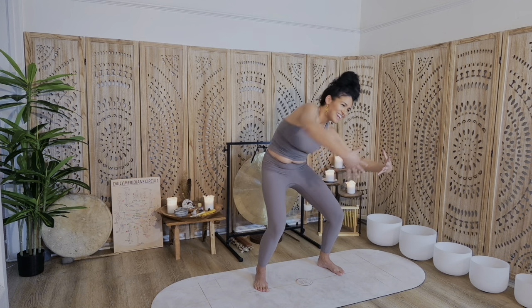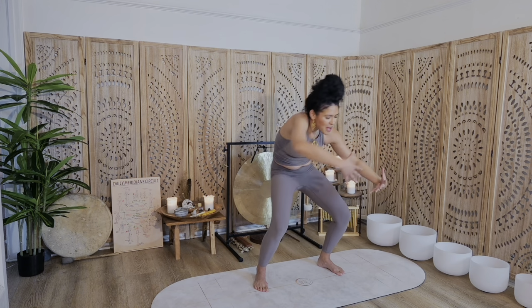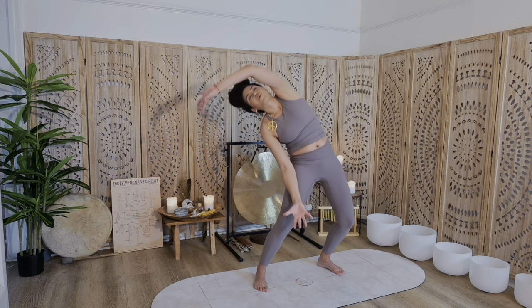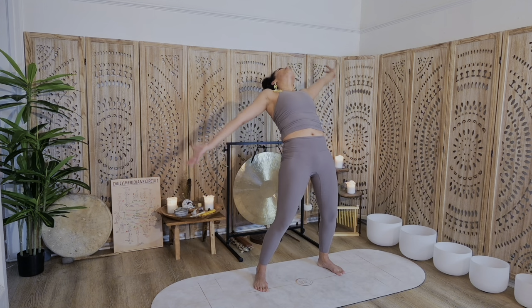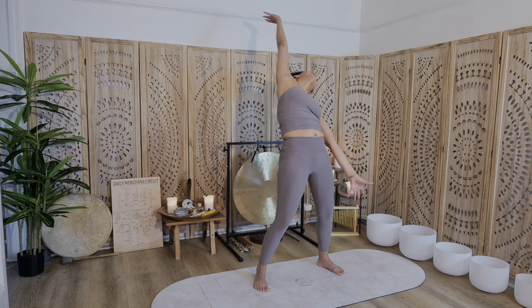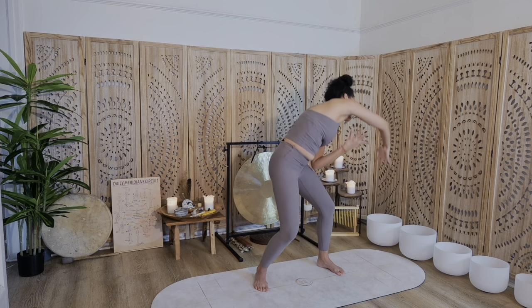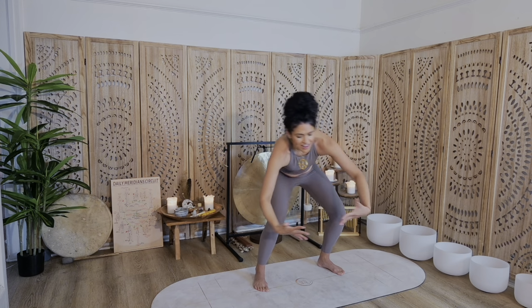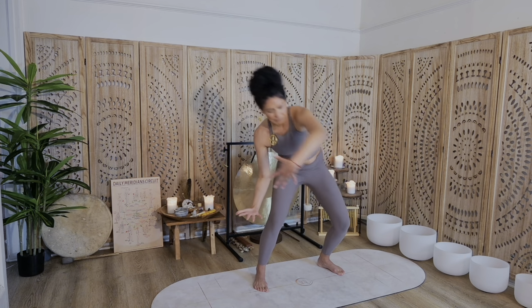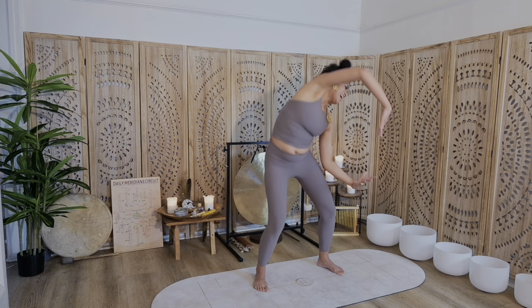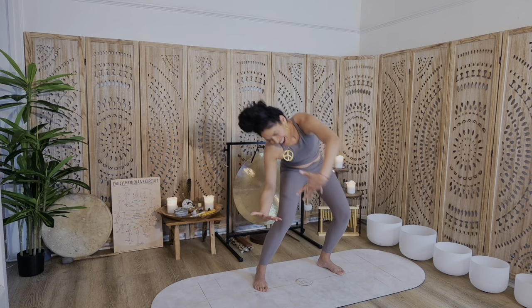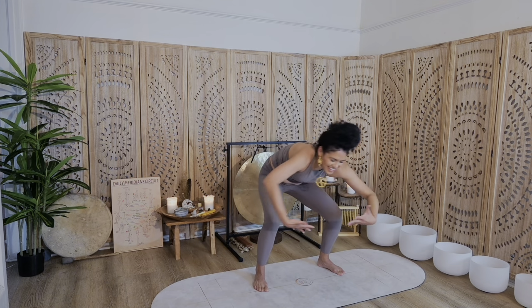To the left again. And then when you come to the right, open the arms wide, lean back. Let your arms flow out as you do this beautiful back bend. And then come back to hold the earth. Beautiful. To the right. To the left. To the right. And then to the left.